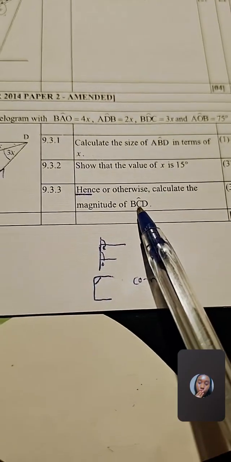Now, Shai then said angle A and angle C, in other words, angle BCD, which we are wanting to find. These two angles, we call them what in a parallelogram? We call angle A and angle BCD opposite angles of a parallelogram.